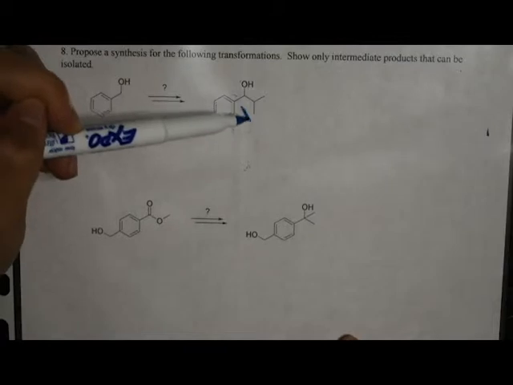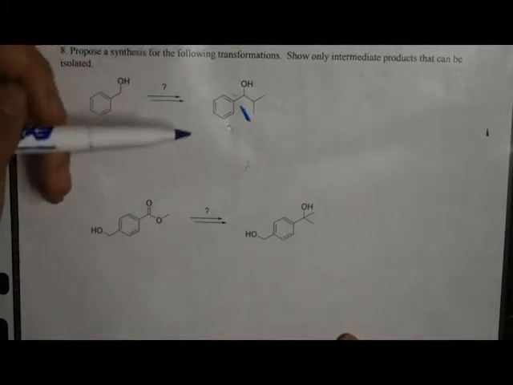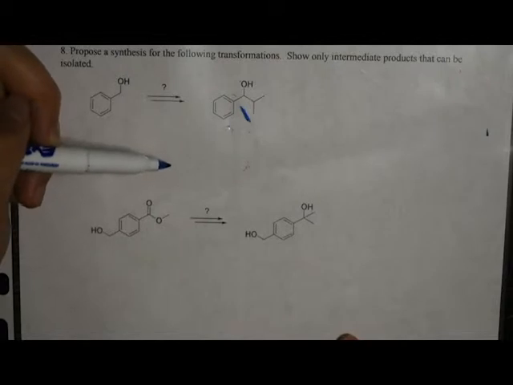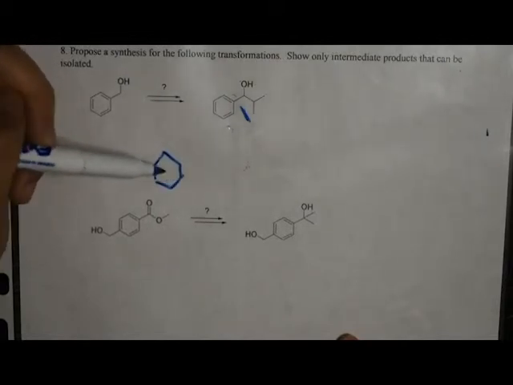Now, the way that I like to go about doing this question is to first look at what is added, and that is this group right here. So what do we know from this chapter that could add on a carbon chain? Our Grignard reagents. So what we need for a Grignard reagent would be a carbonyl.